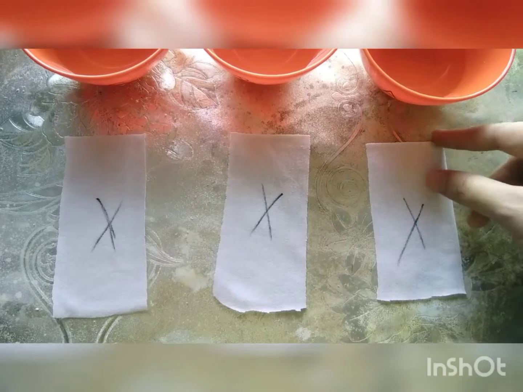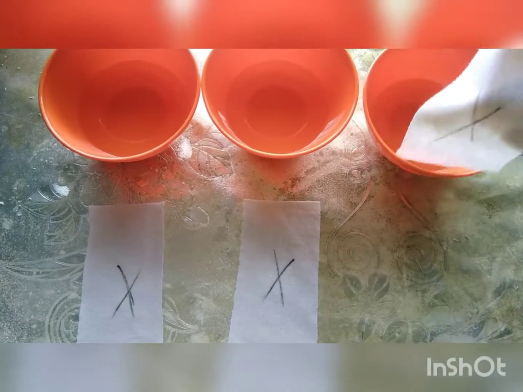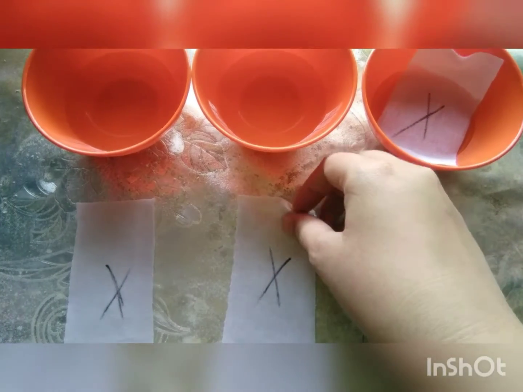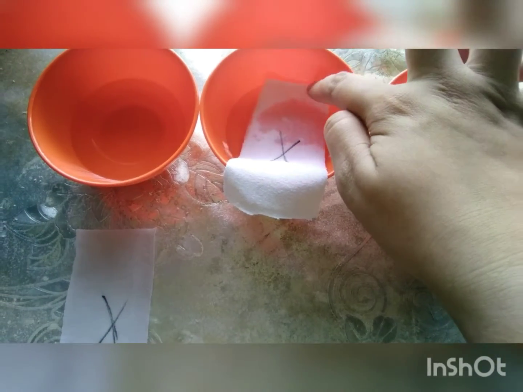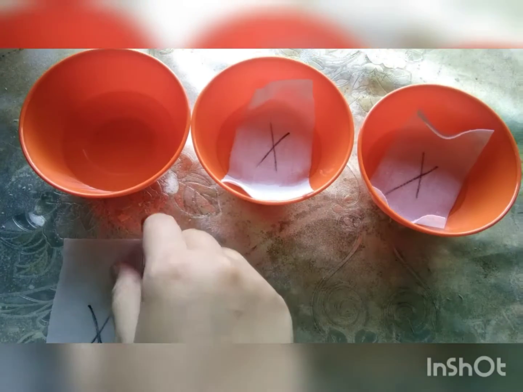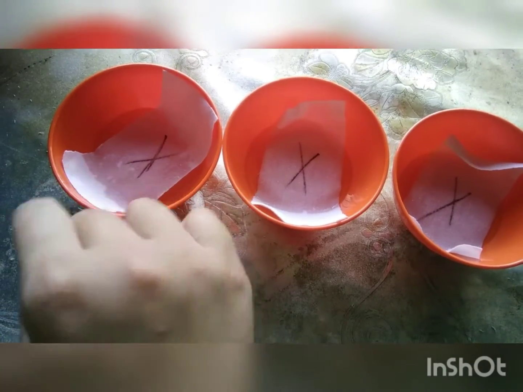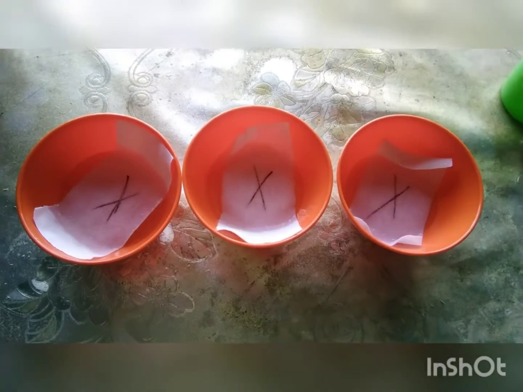First, I'm going to put stain in container A, then in container B, and last in container C. We will wait for a few minutes.